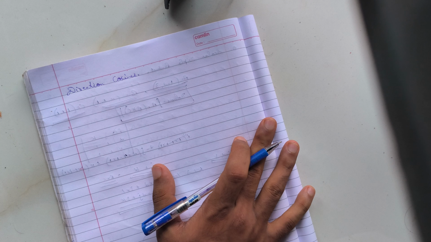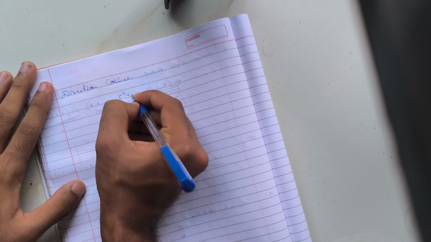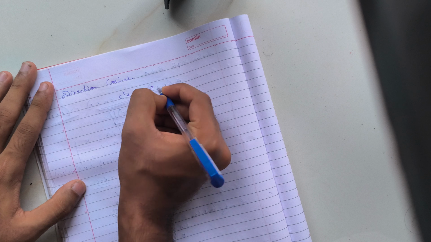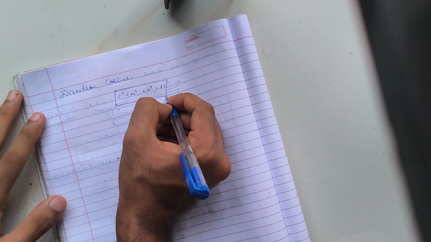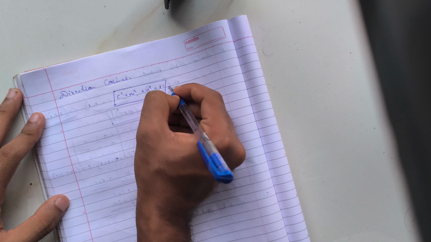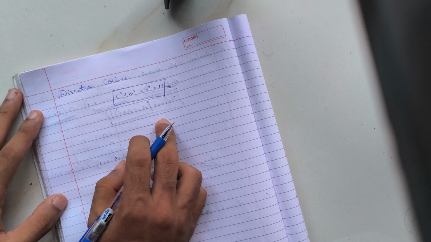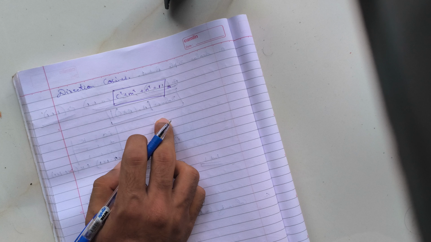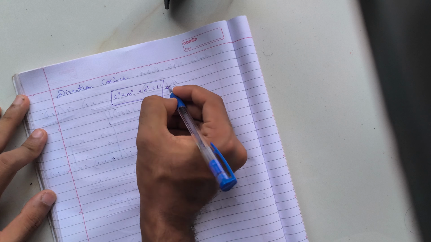The main thing we have to know in direction cosine is L square plus M square plus N square equal to 1. When we form this equation and get the answer, we say the given values of the direction cosines are precise.